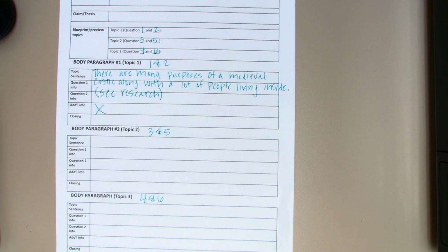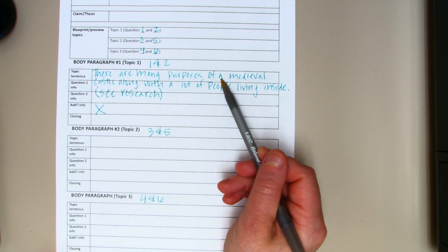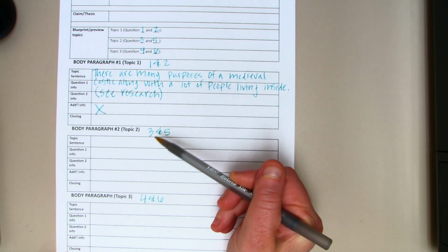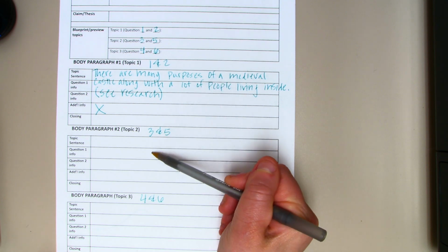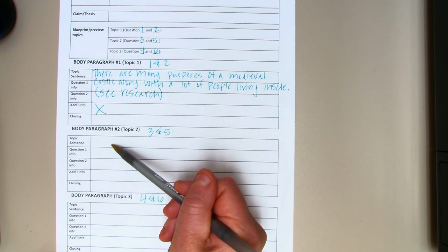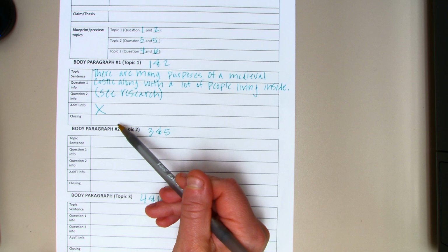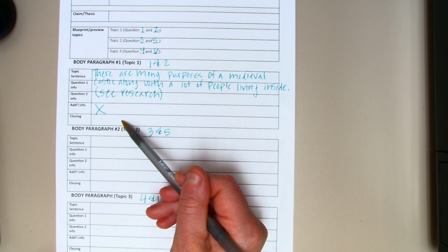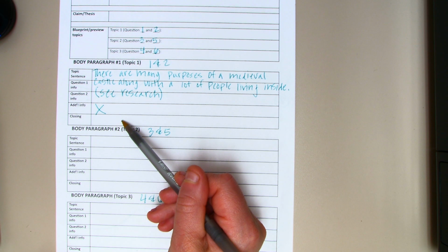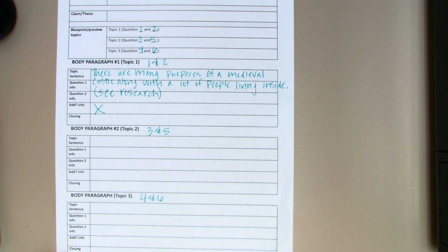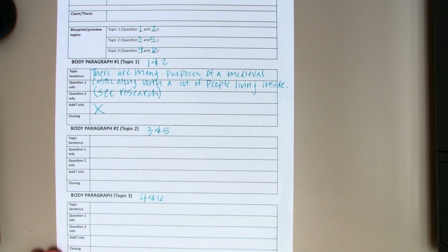Now, I can't quite do the closing right now because, remember, your closing is not just going to close this topic. It's also going to introduce the next topic for my next body paragraph. So I might have to do my topic sentence here before I can do my closing here. That way I'm closing body paragraph number 1 in my closing, but also introducing body paragraph number 2. Hopefully, looking at that gives you a better idea of how to combine 3 and 5, or 4 and 6, or however you decided to combine them.